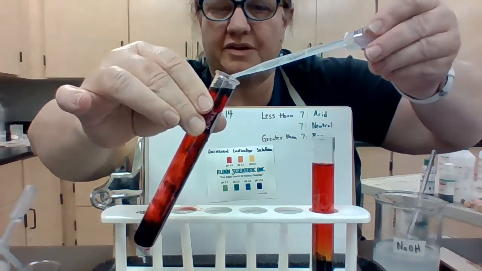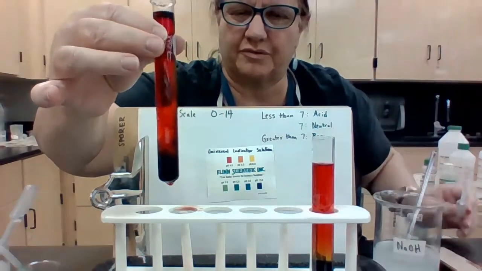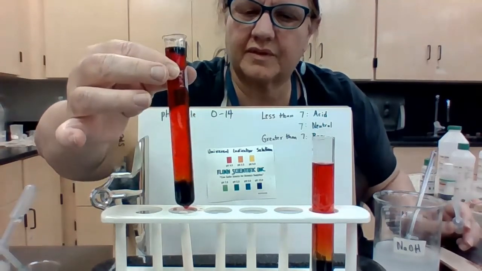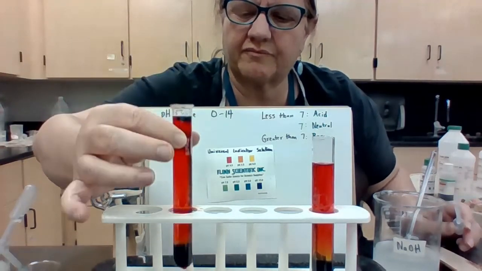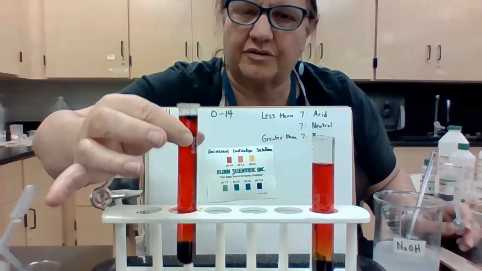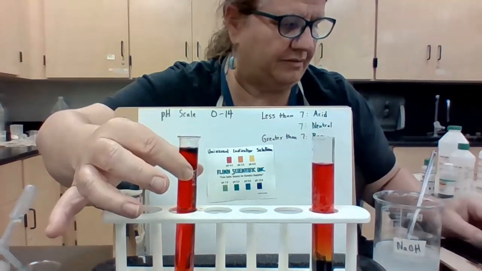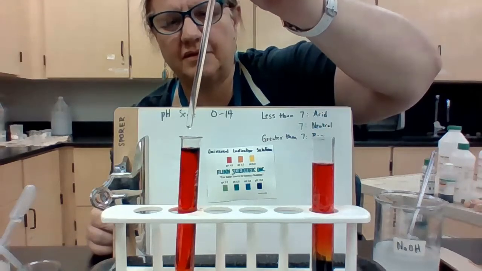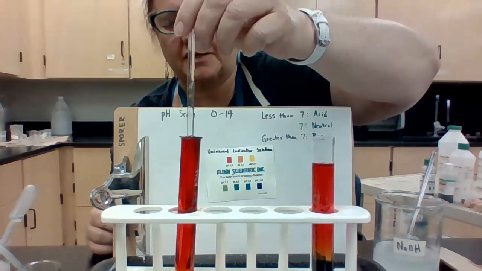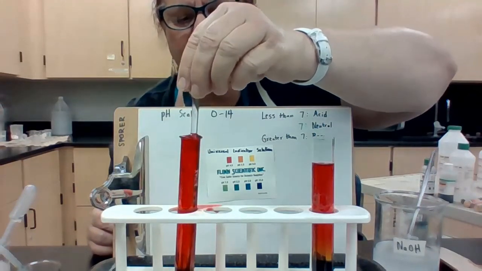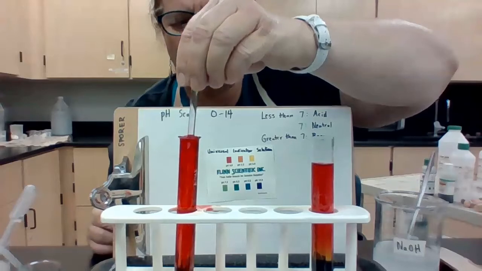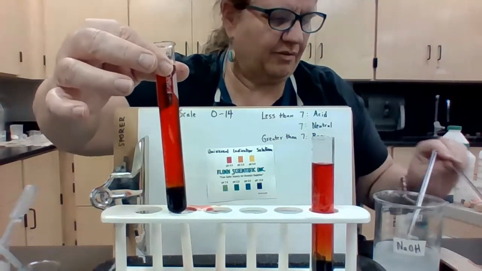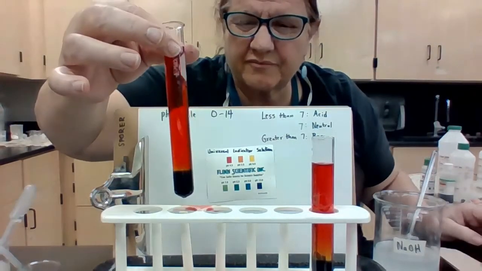And because it's very basic, it's turning the solution blue at the bottom. And if I were to stir this up a little bit, I'll just spill some more, what the heck. If I would stir this up a little bit more, you would see what it looks like at the bottom.